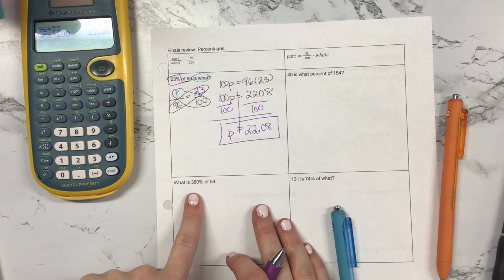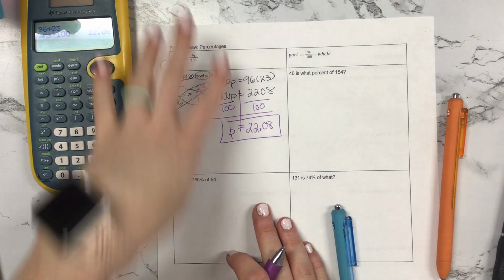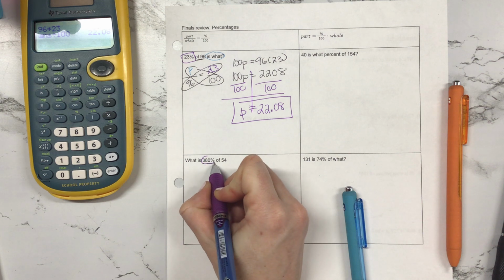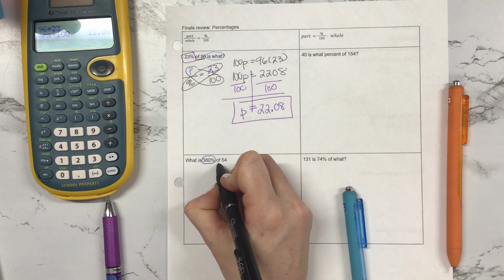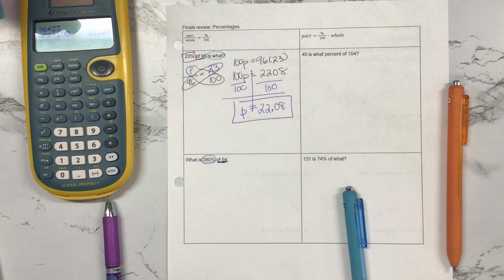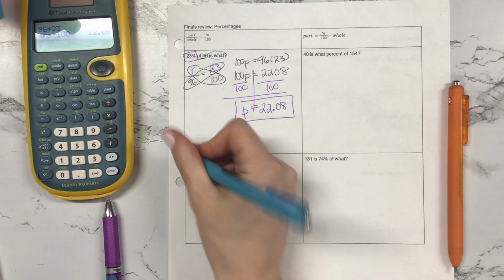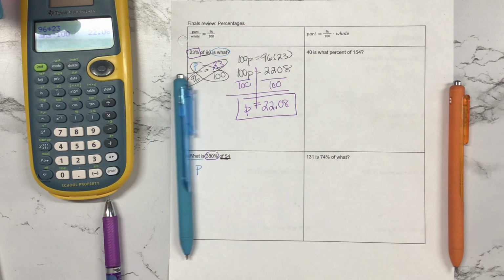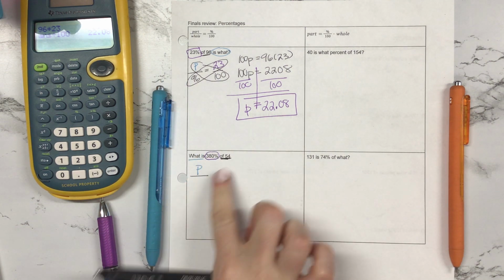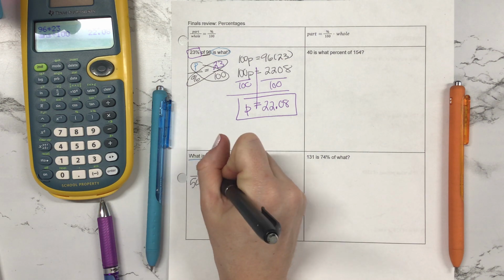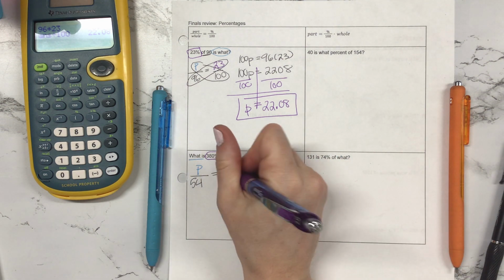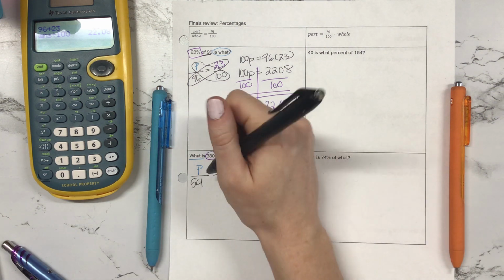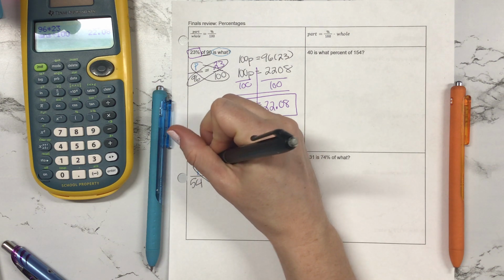And then I'm going to go down this way since I'm doing this formula on this side. I'm just going to stick with this formula. It says, what is 380% of 54? So of what is out of is the whole, which means, again, we're looking for the part. So the part, which we don't know, P, over the whole, what it's out of, 54, equals the percent, 380, over 100. Then I'm going to cross multiply.